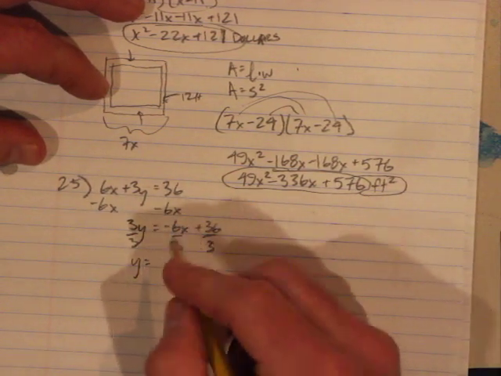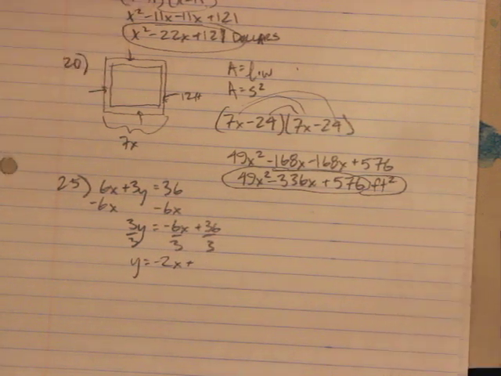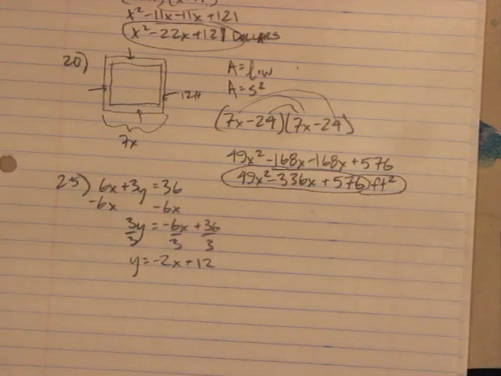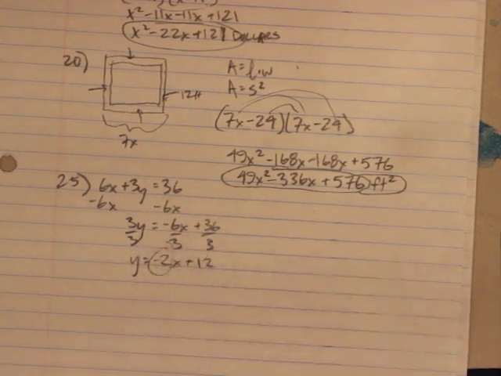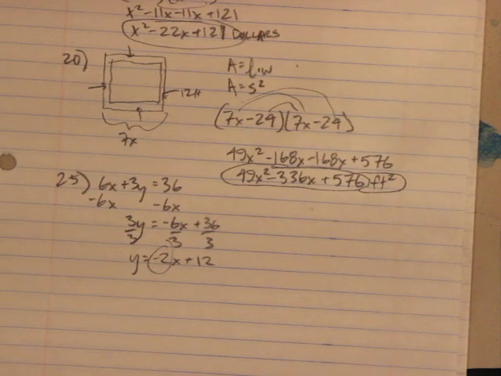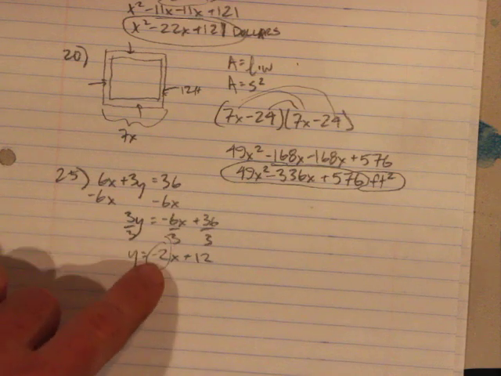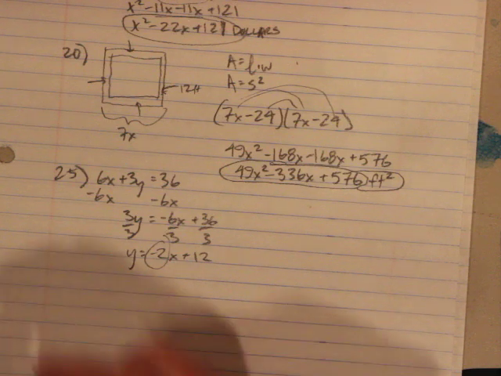Negative 6 divided by 3 is negative 2x, and then plus 12. The y-intercept doesn't really matter because we're just asking for the slope. What is the slope of a line that is parallel to this line? It's negative 2, because the slope of any line that's parallel to this line is going to be the same as this line. That's part of the definition of parallel.